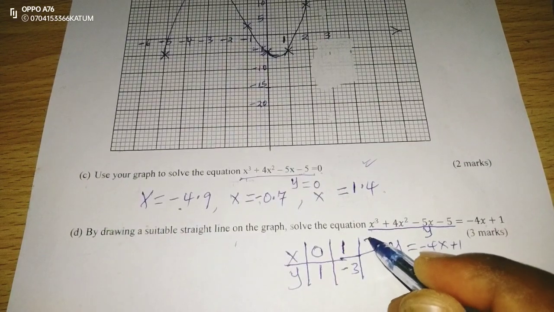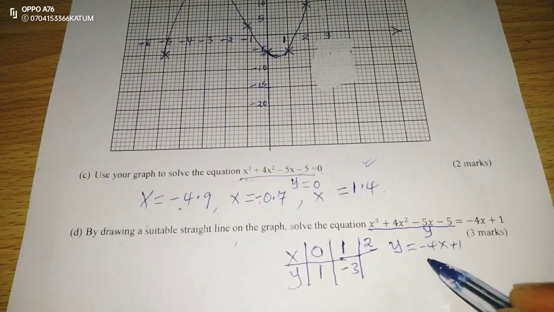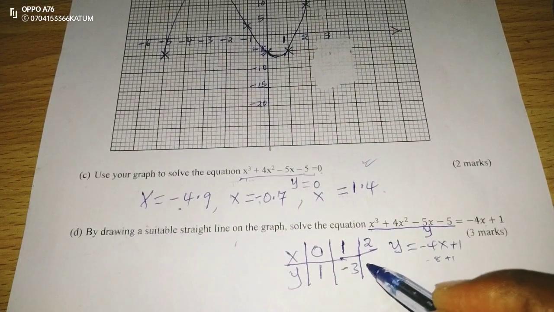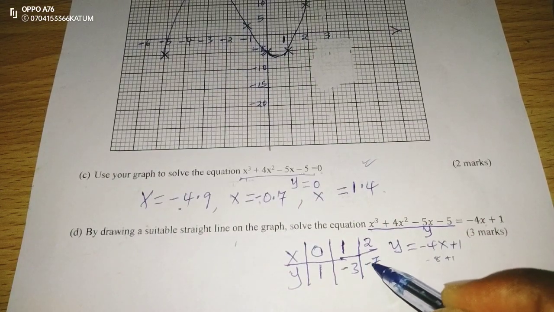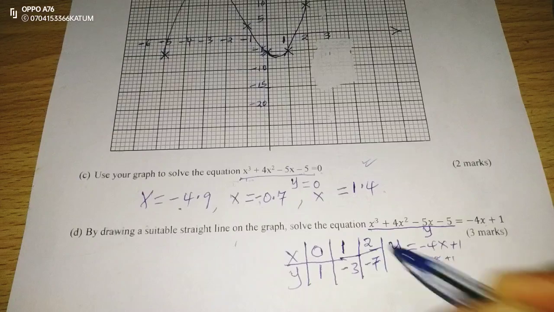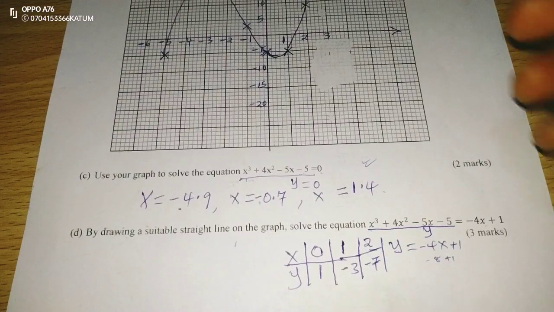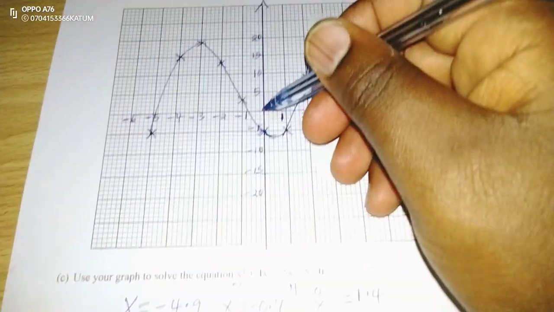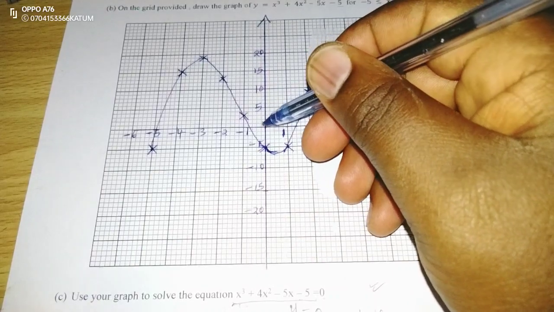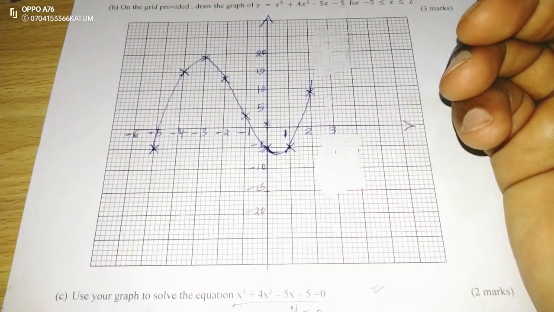When x is 1, the value of y is going to be negative 4 plus 1, which is negative 3. When x is 2, we're going to get negative 8 plus 1. This is negative 7. Therefore, we have the coordinate 0, 1.